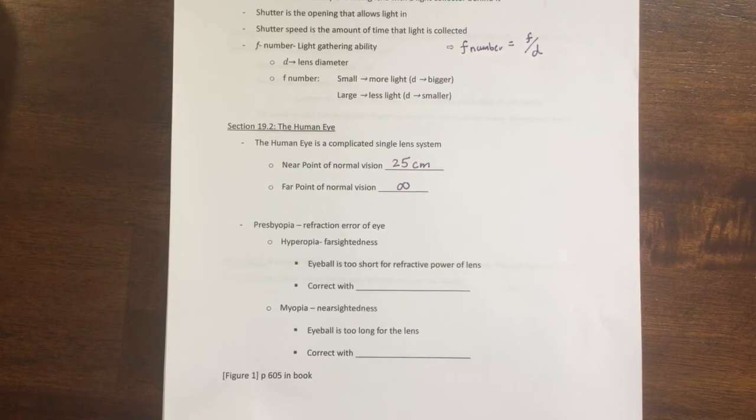To find your near point, you can hold a ruler right next to your eye. Then bring something as close as you can to it where you still see a clear image. That's where you find your near point. End of tangent.